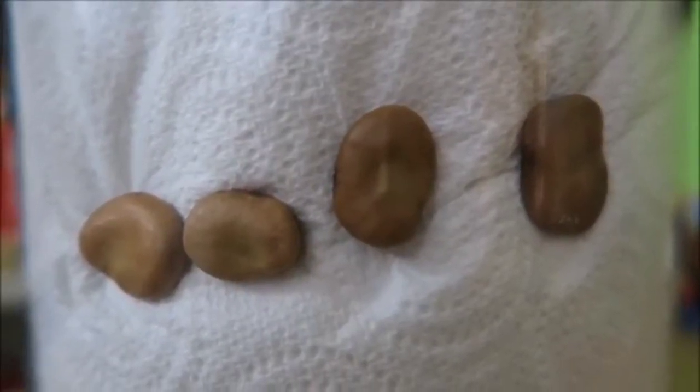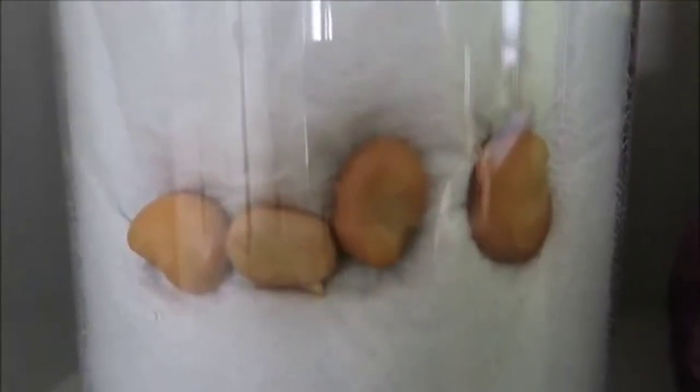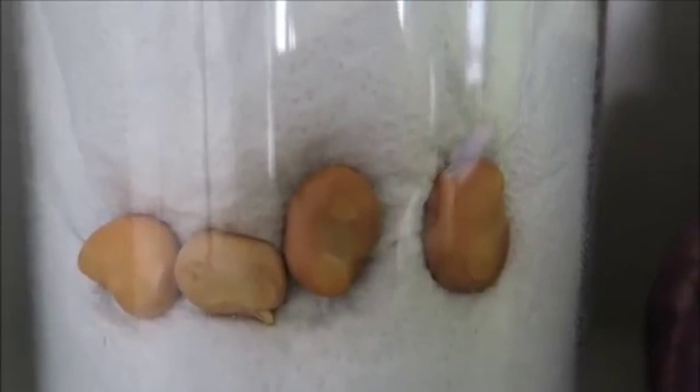I will water these and track these over a few days and show you in which direction the shoots and the roots grow. Three days in, and we can see one of the little thingy-bobs is producing a little root.